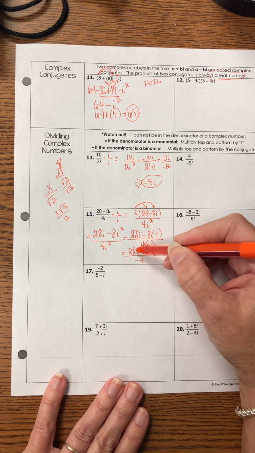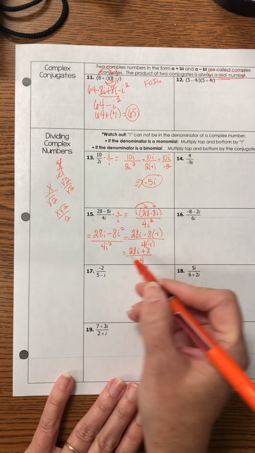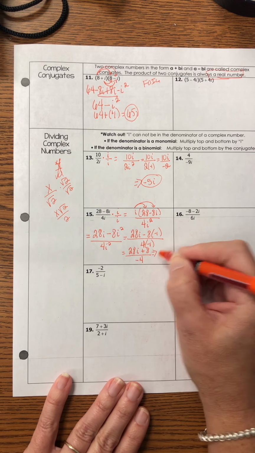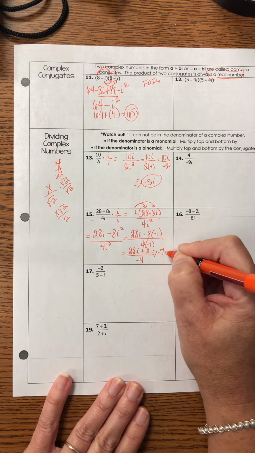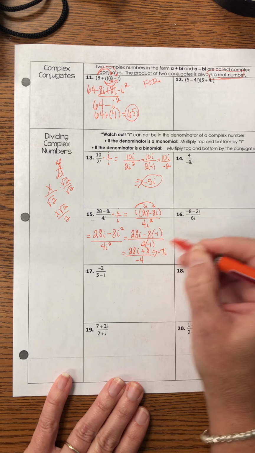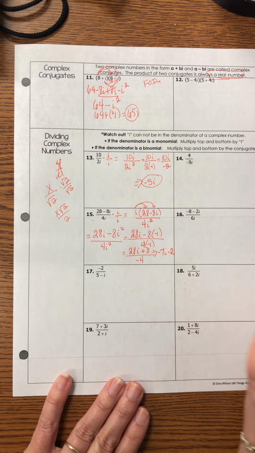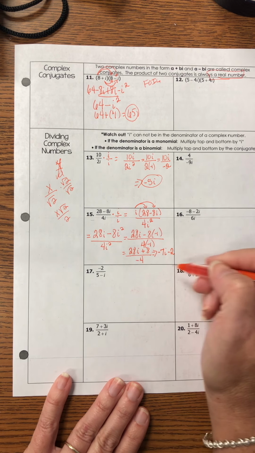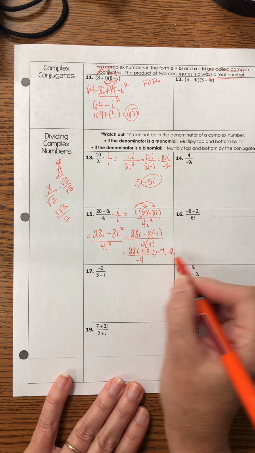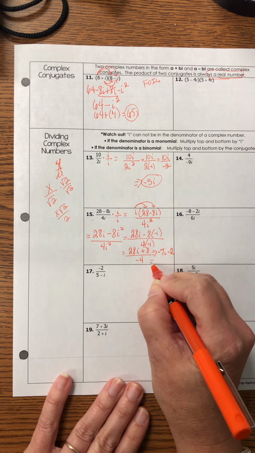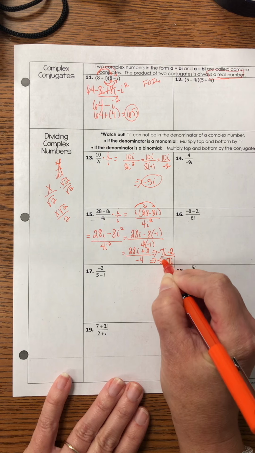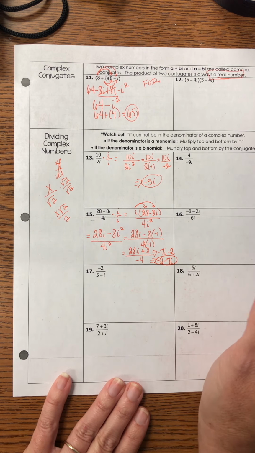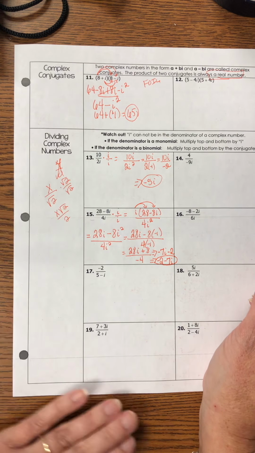4 will go into both of these terms. So if we simplify this, 28i divided by -4 is -7i. 8 divided by -4 is -2. The only problem with this solution is it's not in standard form. So let's put the constant term first and the pure imaginary number second, and we get -2 minus 7i.